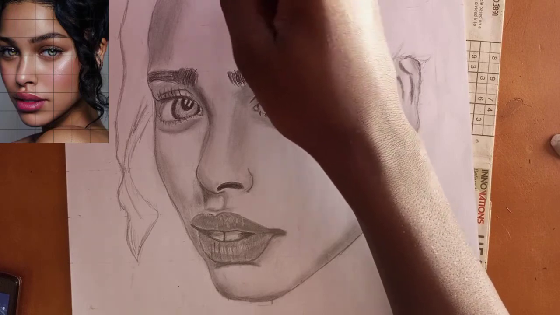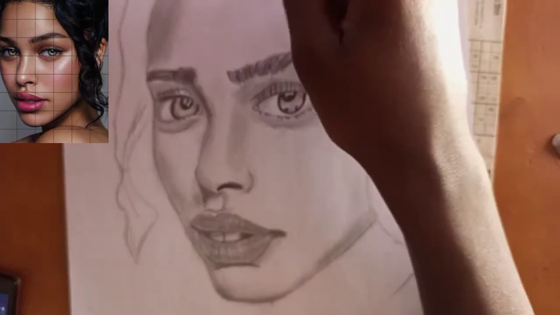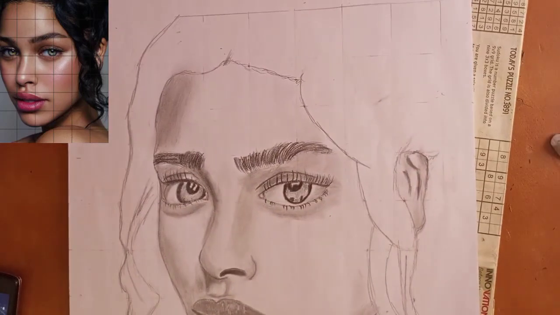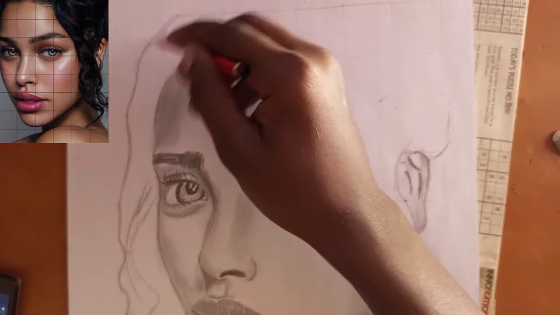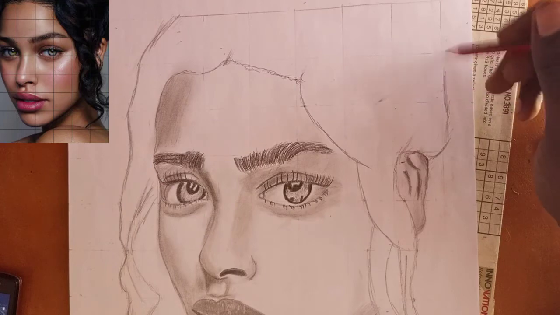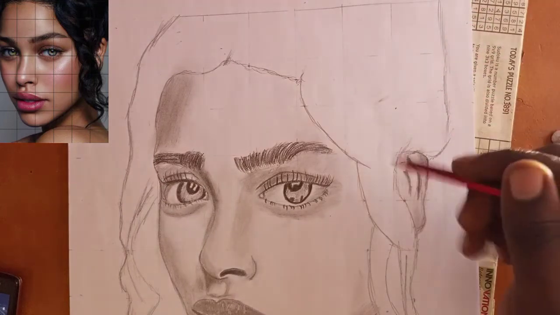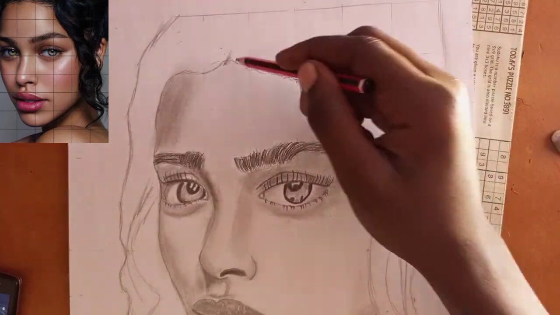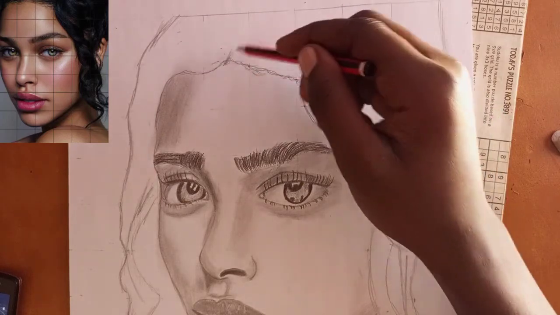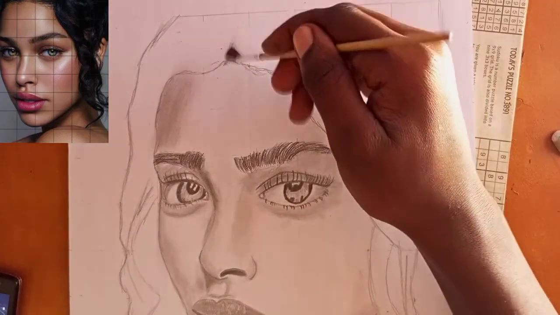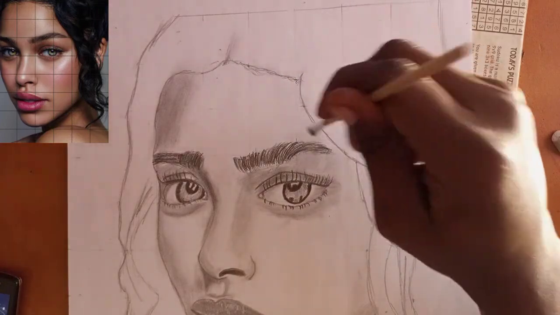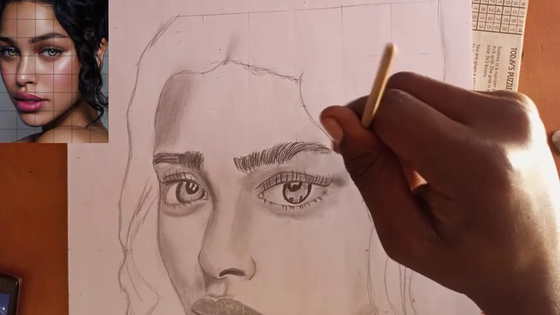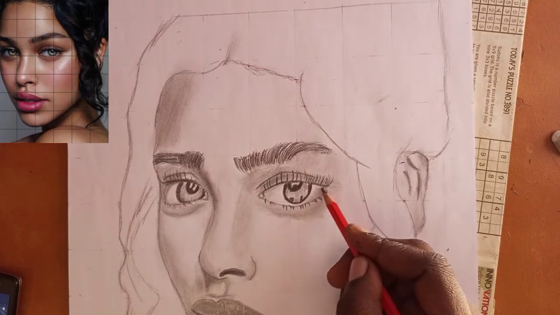You got to draw the hair, continue. Of course, the hair is just making it black. It's not too difficult to draw. For this time, I will just shade the hair and blend using a piece of paper.